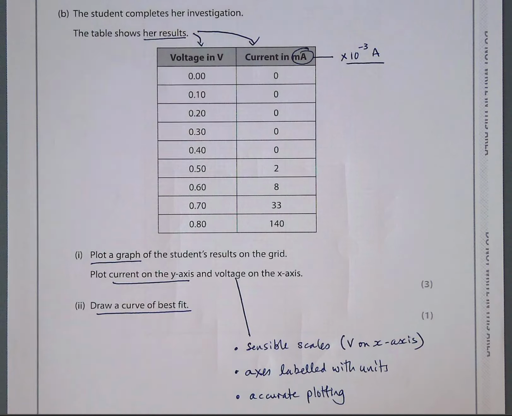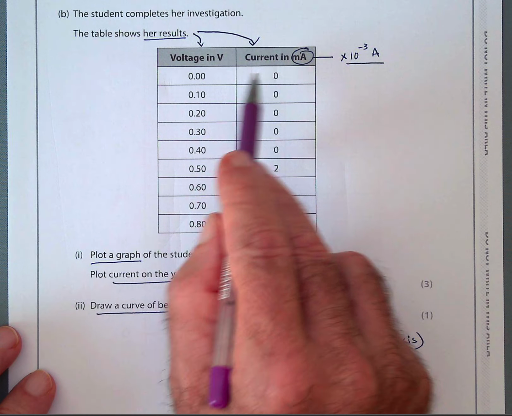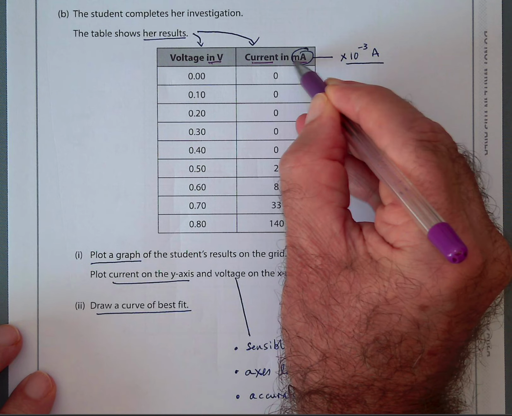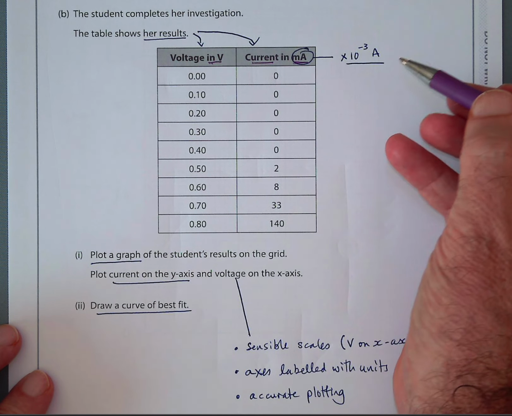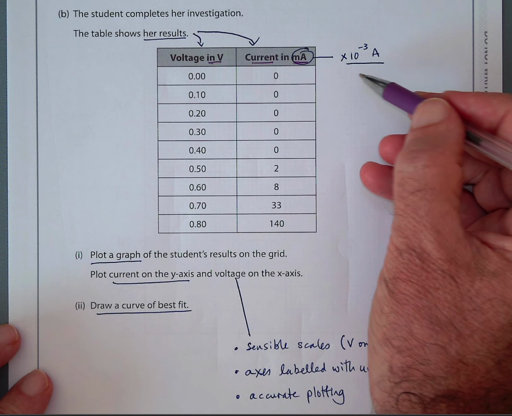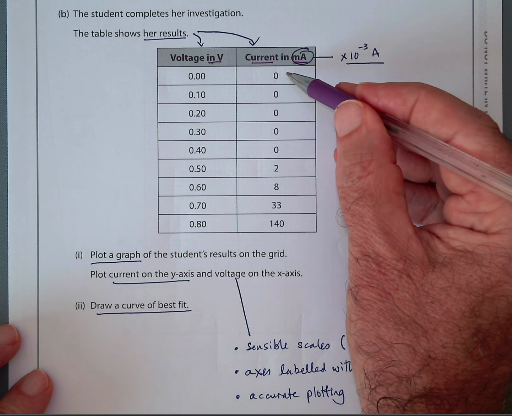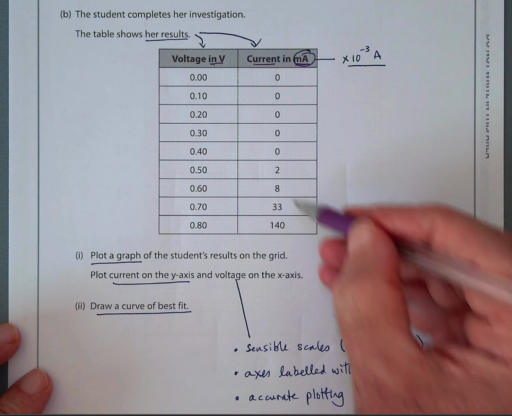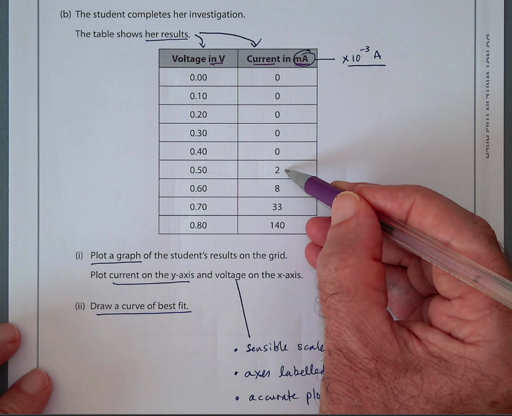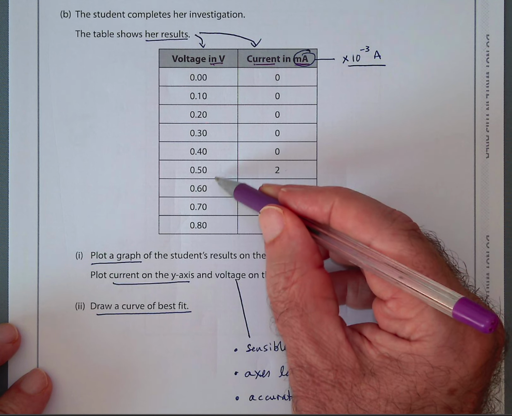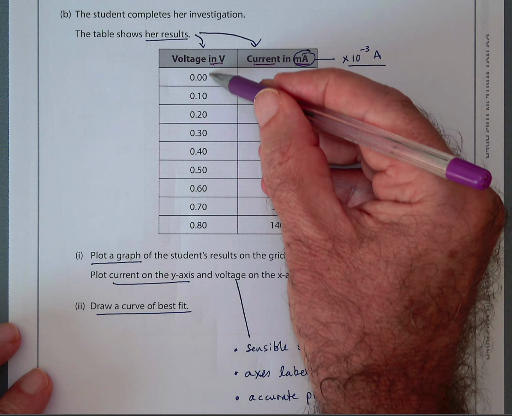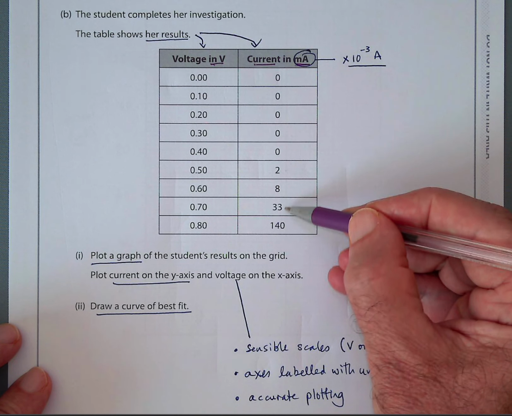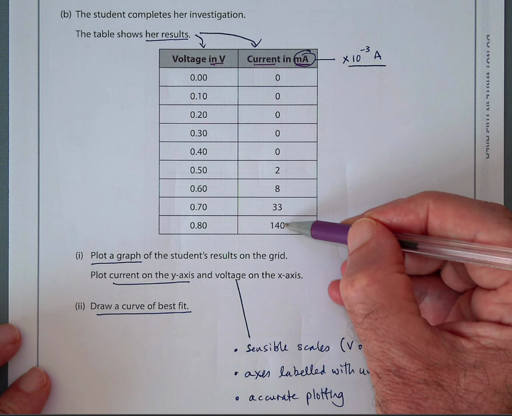So they've then given you the data of the student's investigation, and you notice voltage is in volts and current is in milliamps. When we did it, we had to use milliamps to make sure we got a good variation of current. Now you'll notice the current stays at 0 for a long time, so it should give you a clue as to which component it is. Only at 0.5 volts, a tiny amount of current came in, and they're going up in 0.1 volts at a time. The current suddenly starts to increase at 0.5, 0.6, 0.7, and 0.8, where it shoots up.